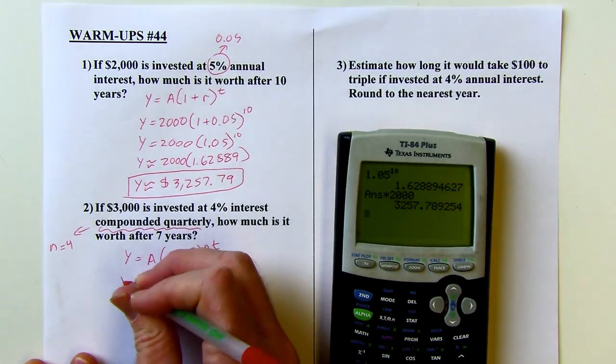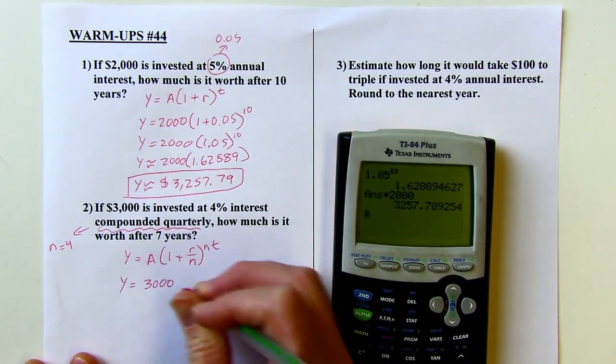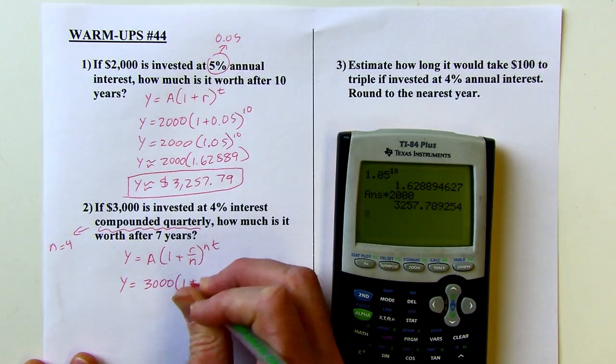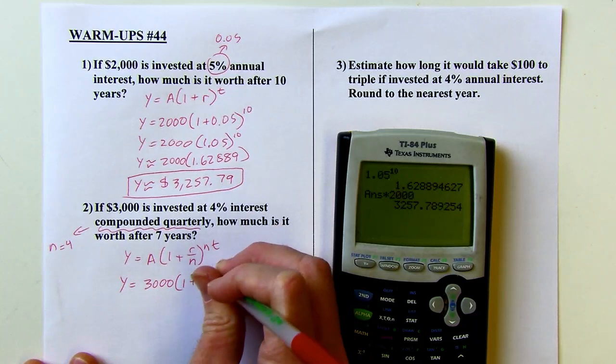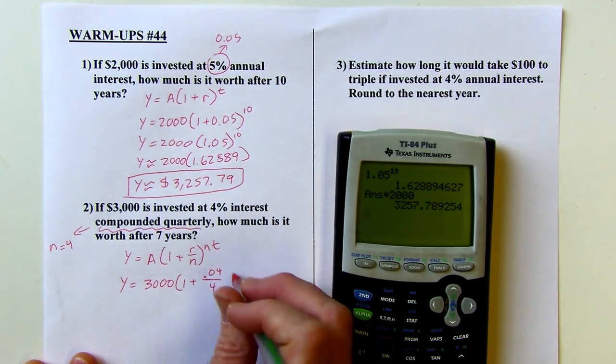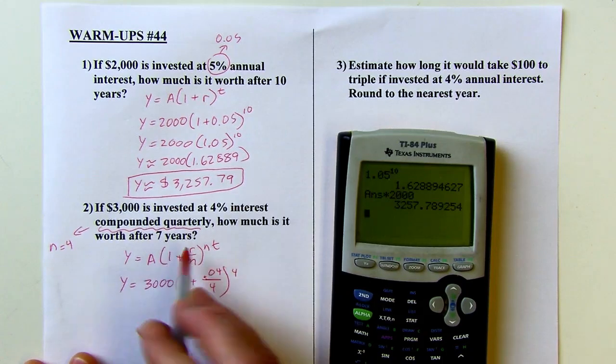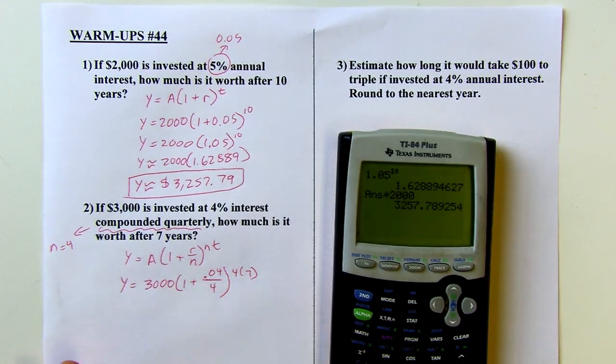Okay? So I don't know the final amount. The initial amount is 3,000. My rate is 4 percent, so I'll write that as 0.04. And then number of compounds, that's 4. So there should also be a 4 up here. And then we're leaving it in there for 7 years. Okay, so there's our setup.